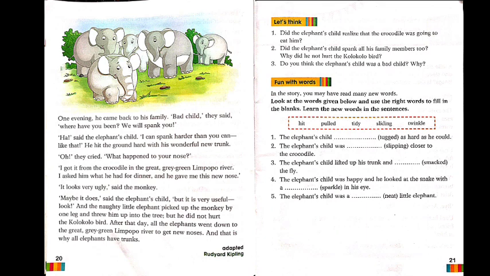The elephant's child was happy and he looked at the snake with a twinkle in his eyes. Sparkle. It's a new word. We have given another word in the chapter. Which word is it? Sparkle, in his eye. The elephant's child was a tidy little elephant. There is a word given in the chapter. Which word is it? Instead of that word we can use neat.